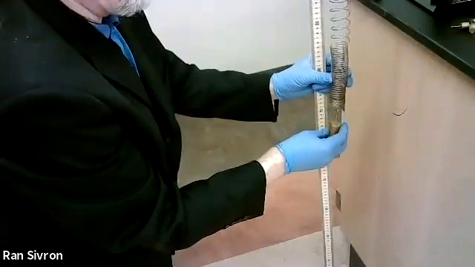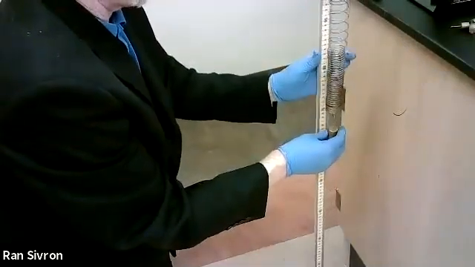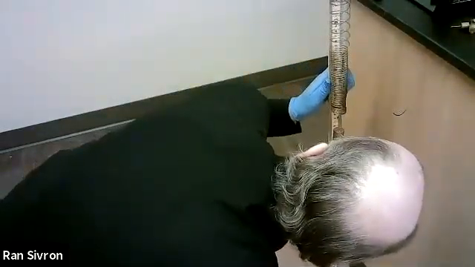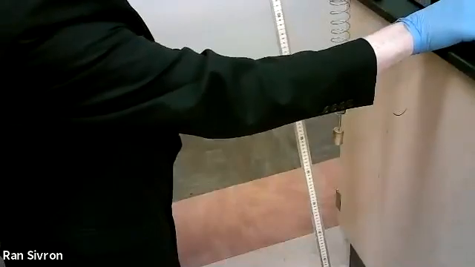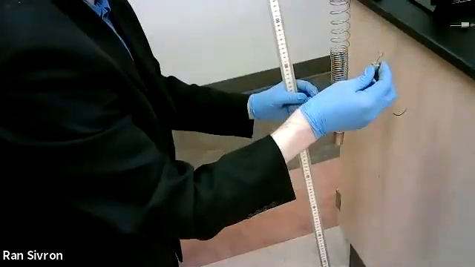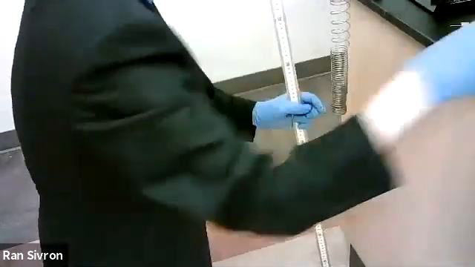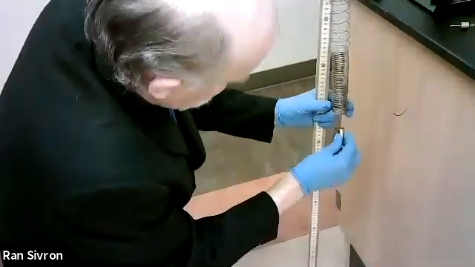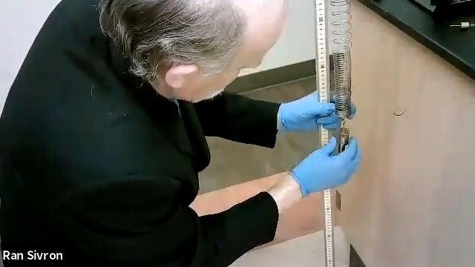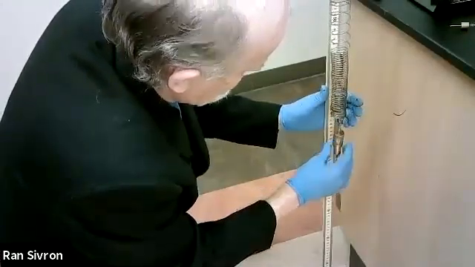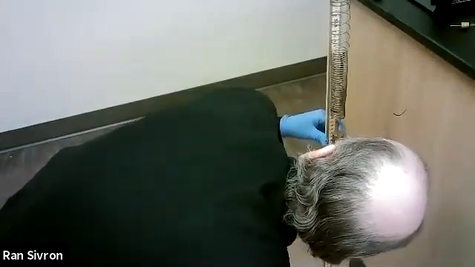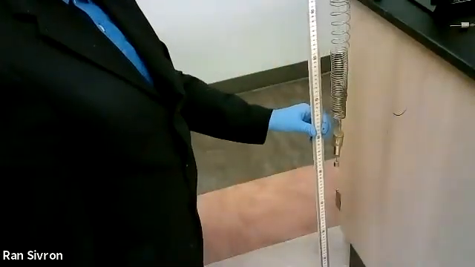I'm starting by hanging 100 gram mass, and it's down to 70.2. I'll hang 130. And it's down to 69.1.